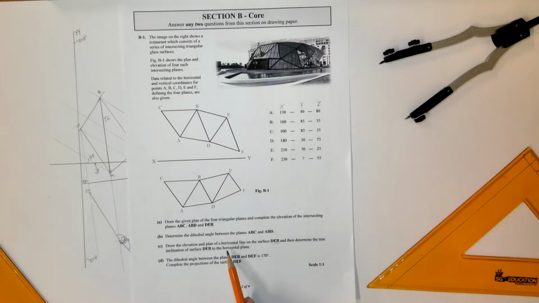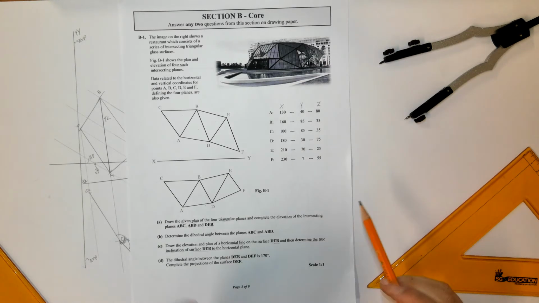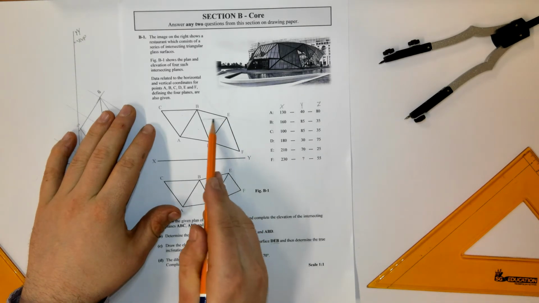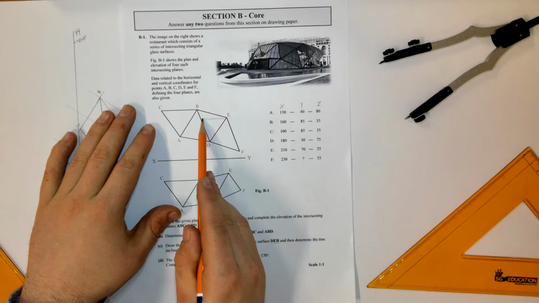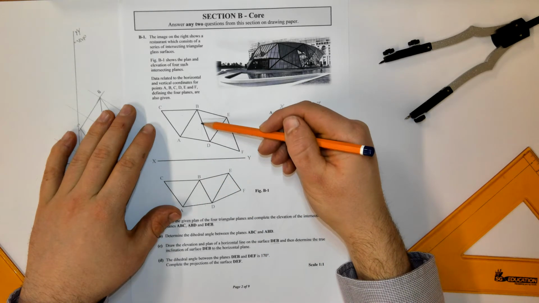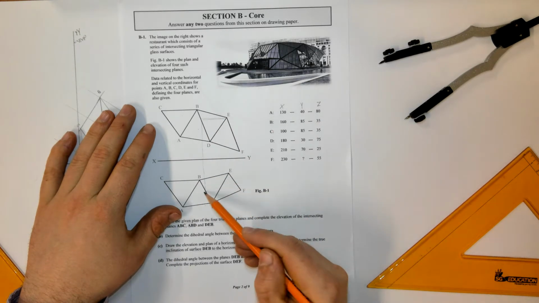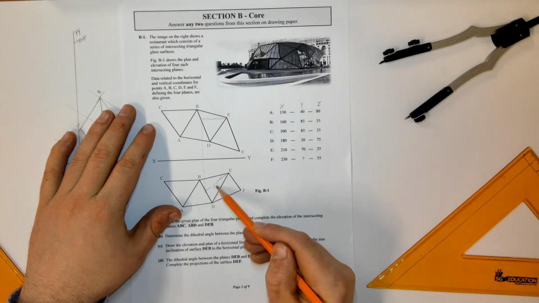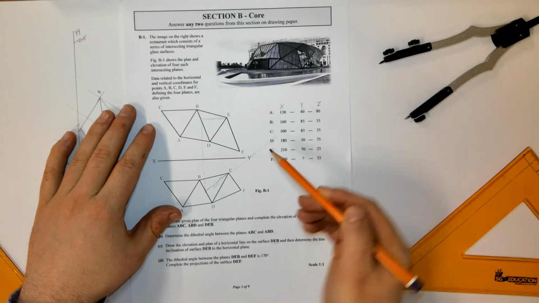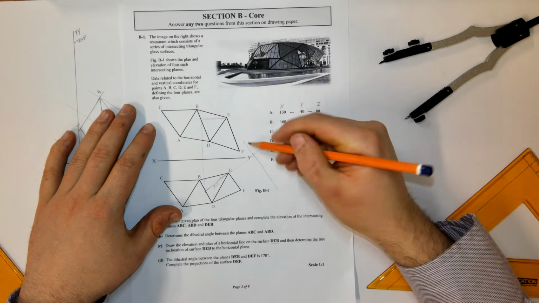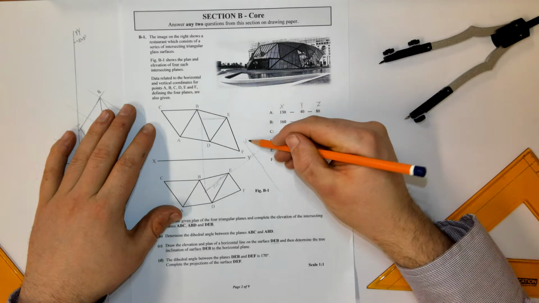The reason they told us to draw a horizontal line in elevation is because when you drop it down, this will be a true length, and if you look along this true length, the x1, y1 line will be an edge view of the surface DEB.